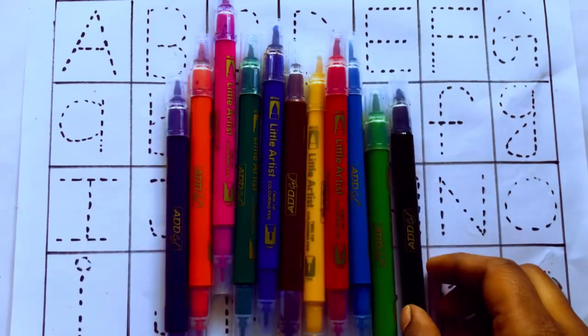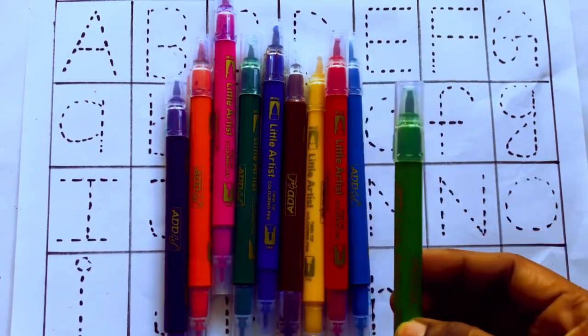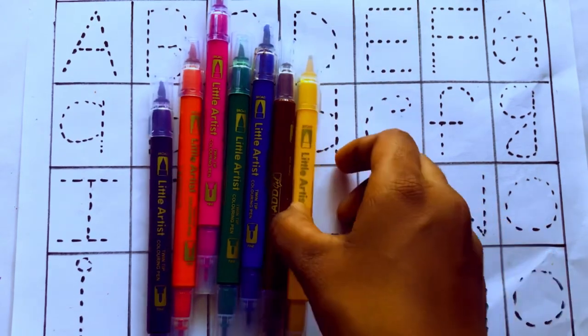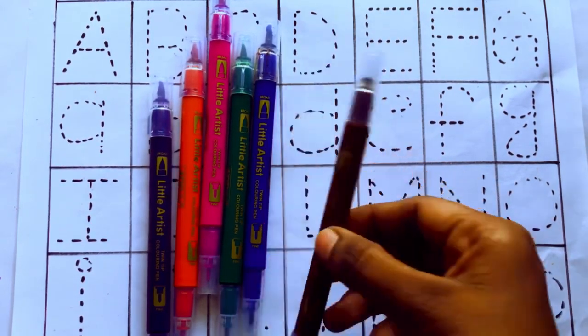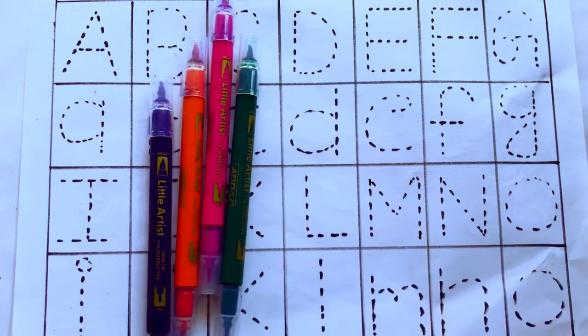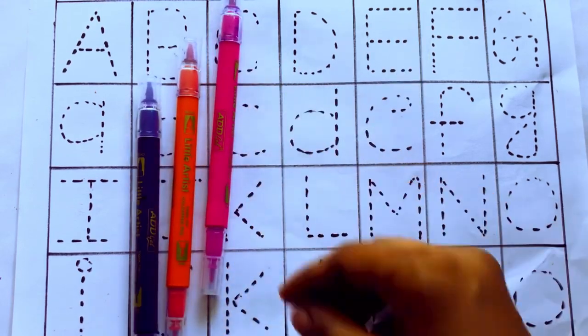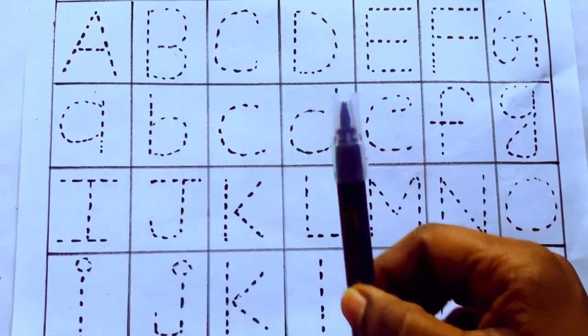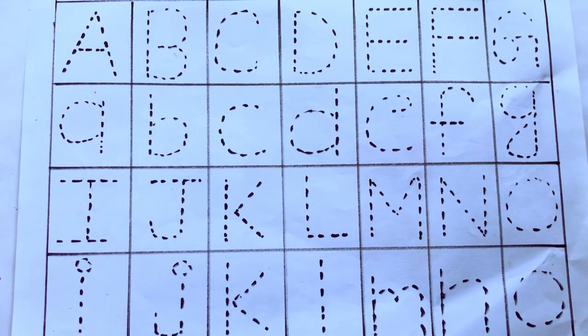Okay, grey color, black color, light green color, blue color, red color, yellow color, brown color, blue color, green color, pink color, orange color, and black color.